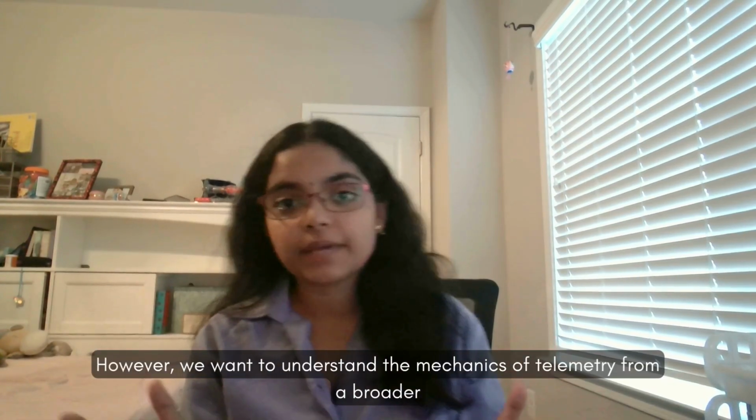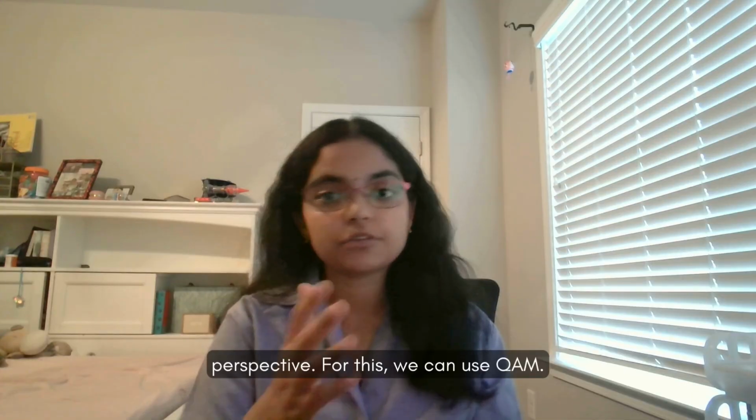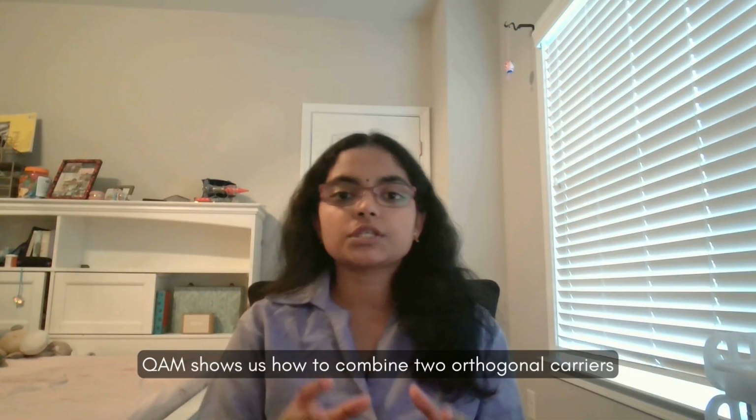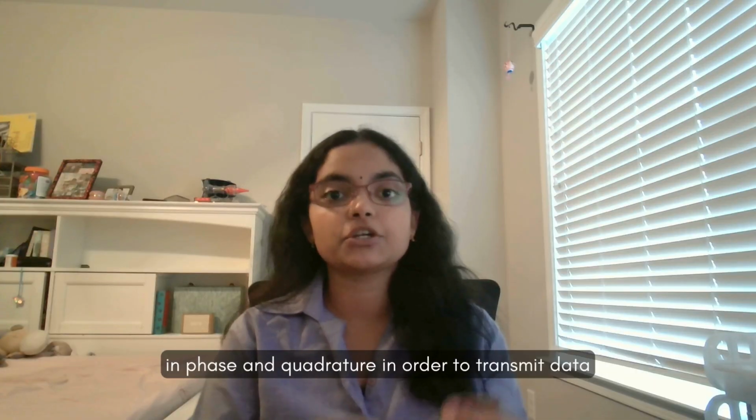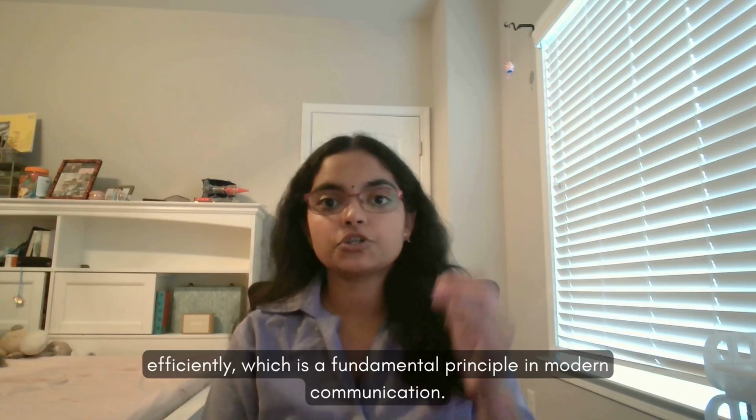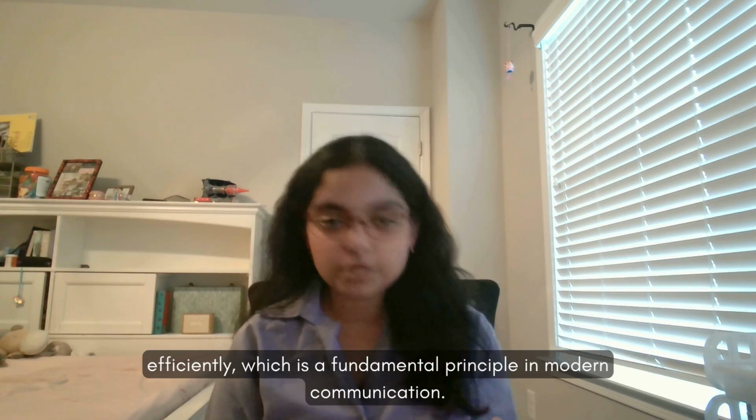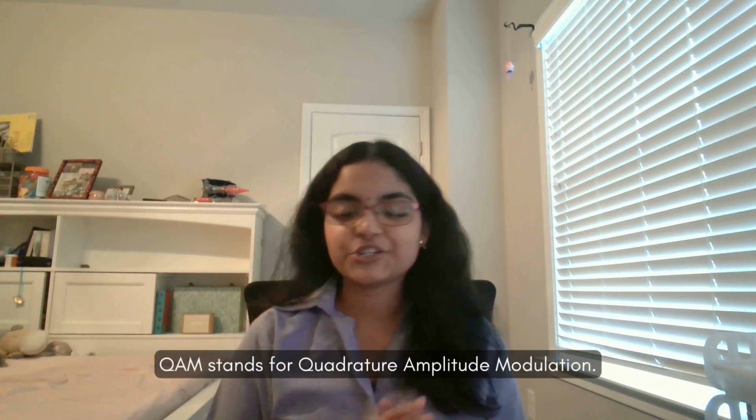However, we want to understand the mechanics of telemetry from a broader perspective. For this, we can use QAM. QAM shows us how to combine two orthogonal carriers in phase and quadrature in order to transmit data efficiently, which is a fundamental principle in modern communication. QAM stands for quadrature amplitude modulation.